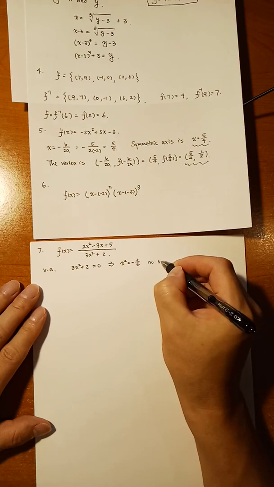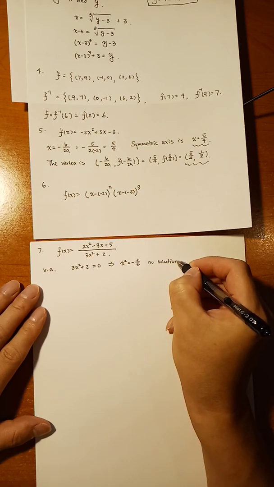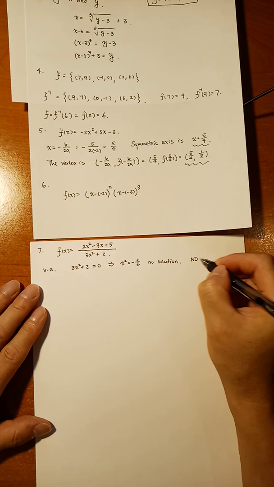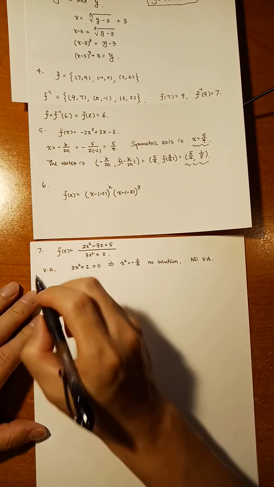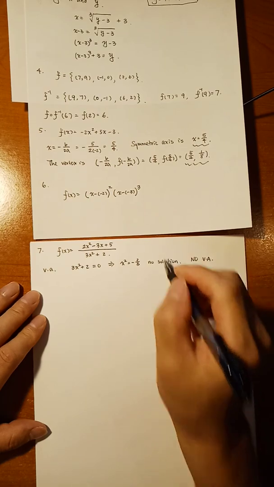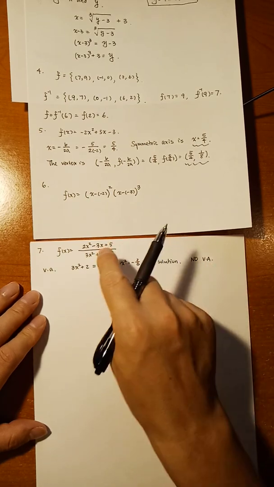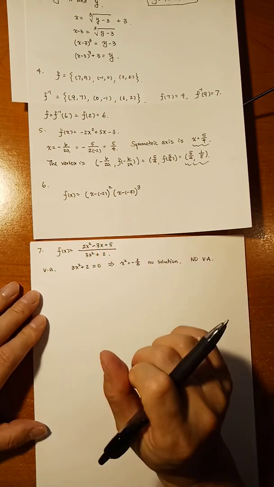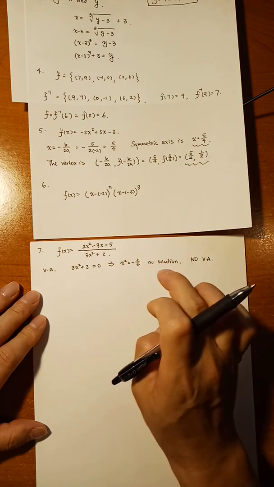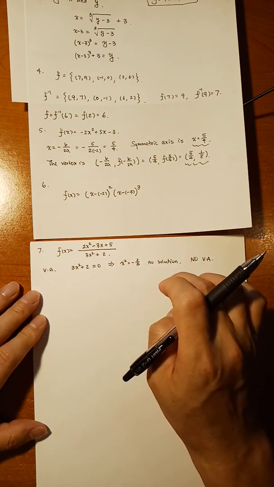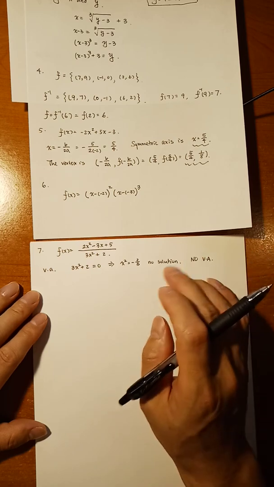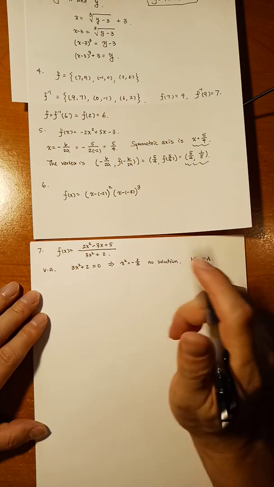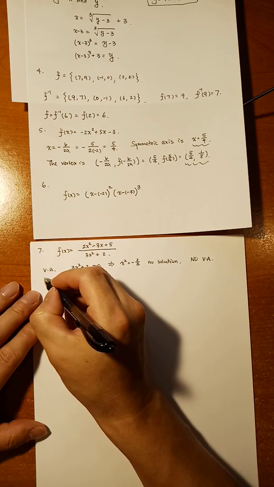No solution, no vertical asymptote. If it has a solution, you must verify if the numerator is also 0 at that point. Again, the solution does not automatically give us a vertical asymptote, but if there's no solution, definitely there's no vertical asymptote.